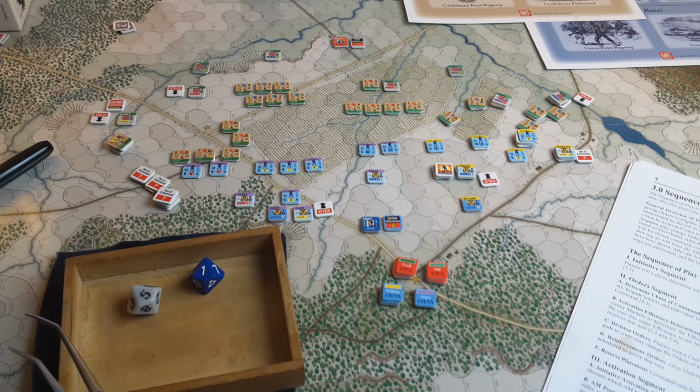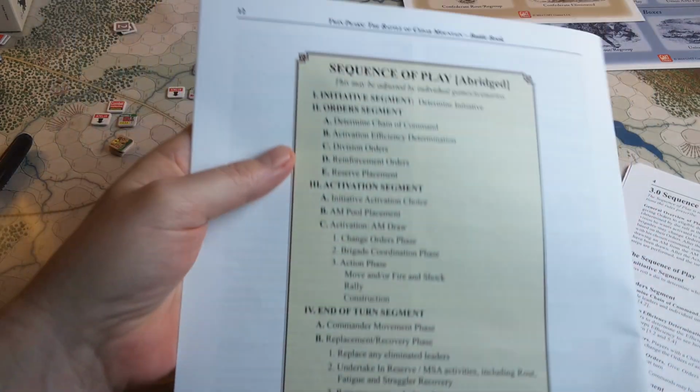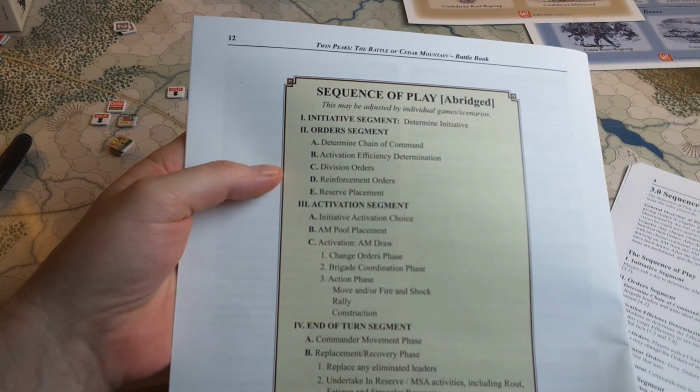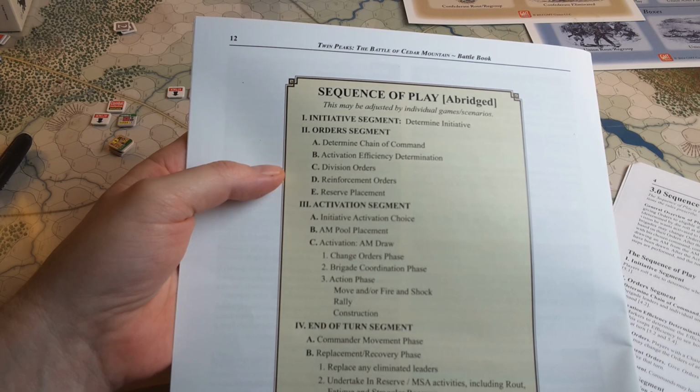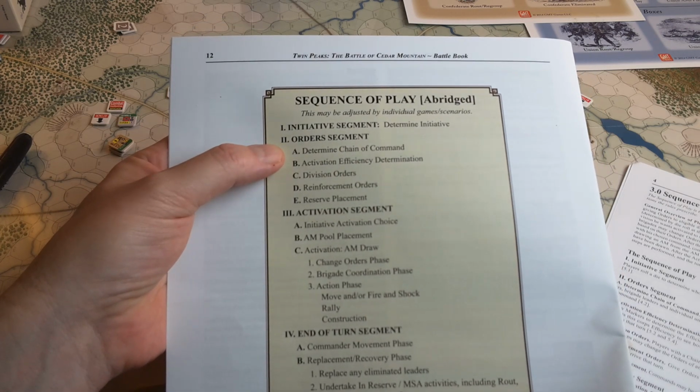After the initiative phase, it goes to the orders segment. I keep calling it initiative phase. It's the initiative segment. I'll probably show you right here. There's an abbreviated turn sequence on the back of one of the battle books. So you can see we just did the initiative segment. Goes to the orders segment.